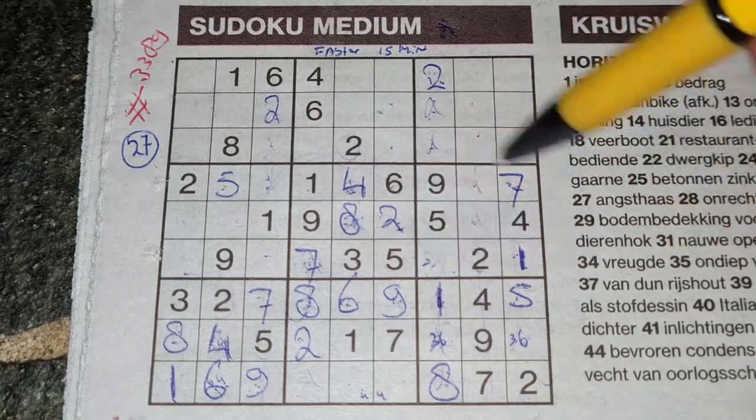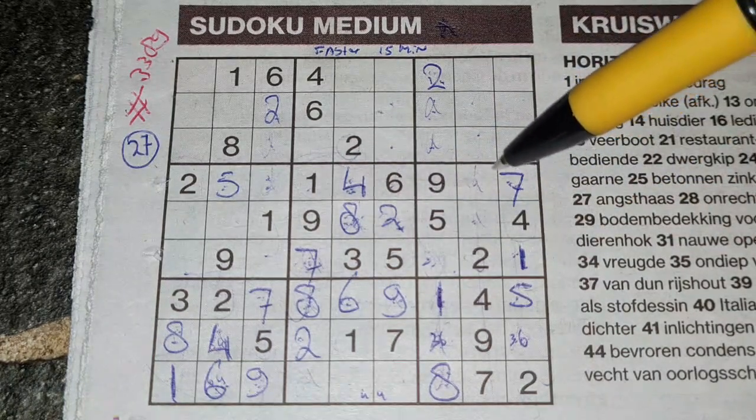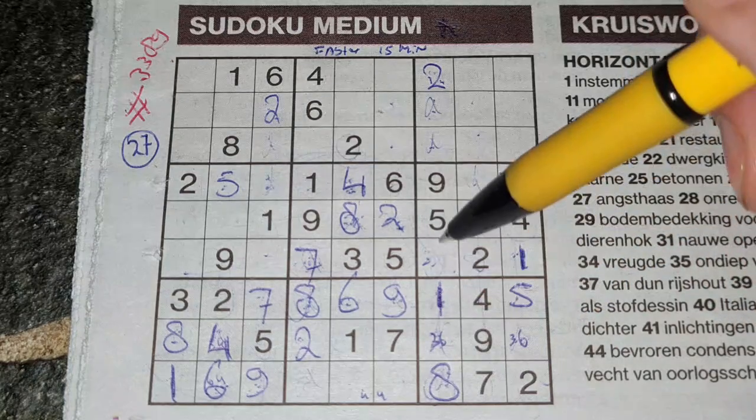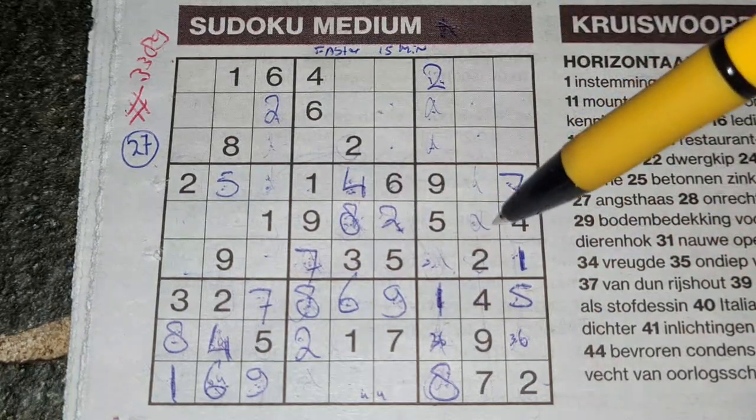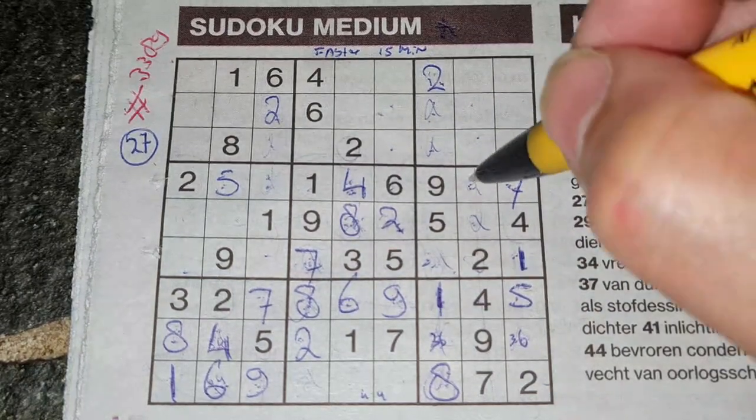3 missing numbers in this big square. One of the missing numbers is an 8. We see here an 8, no 8 there. There an 8, no 8 there. The only place for the 8 should be there.